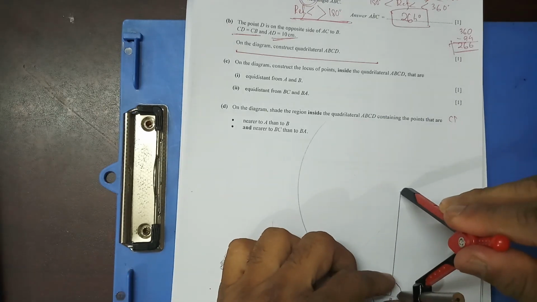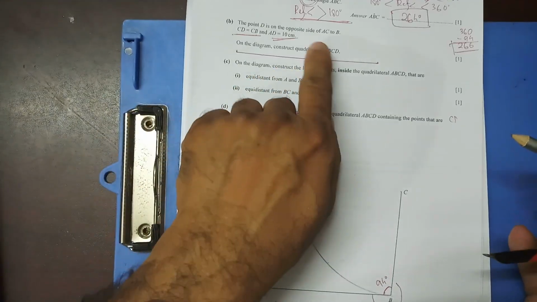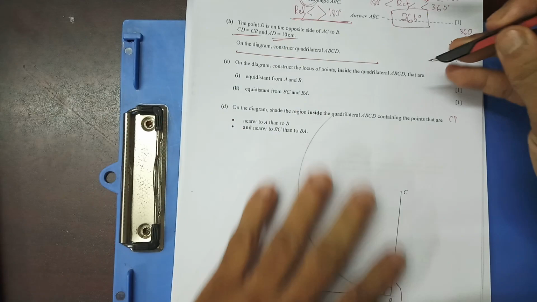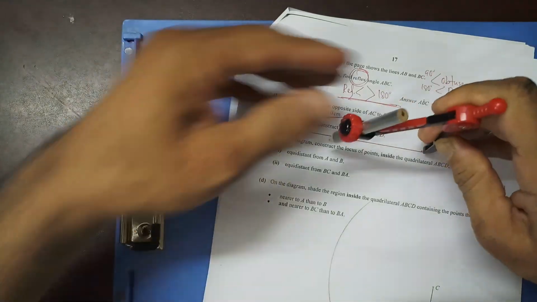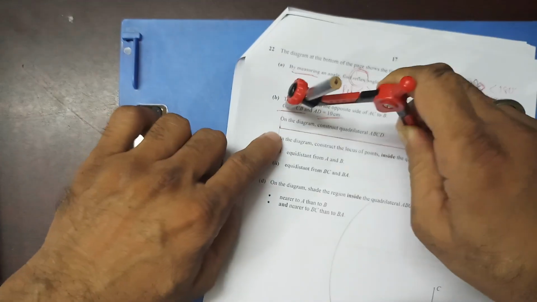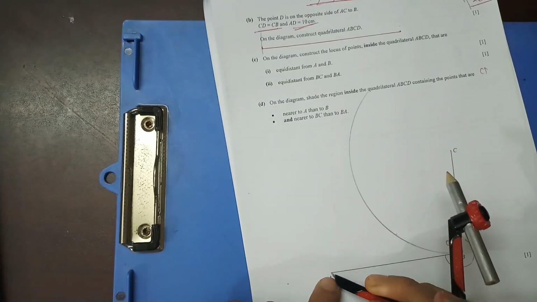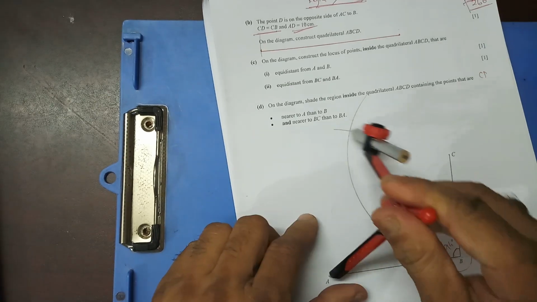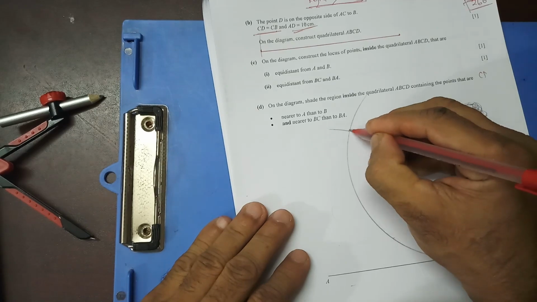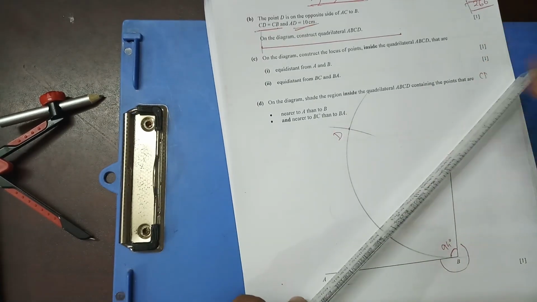That's the length of CB. And then AD equal to 10 centimeters. So I'm going to measure this one, take that measurement, and I should have a marking over here. So AD from A, I put my pointer over here and I just join that. So that's a palm tree like thing. And this is my AD, and you can clearly see that D is on the opposite side of B.